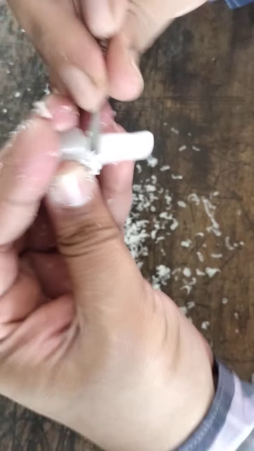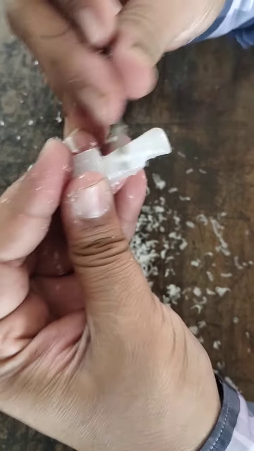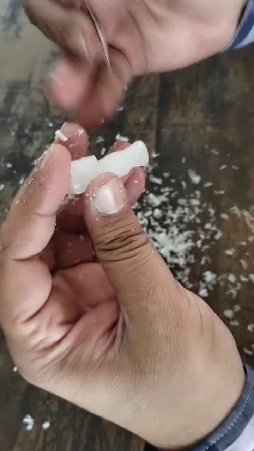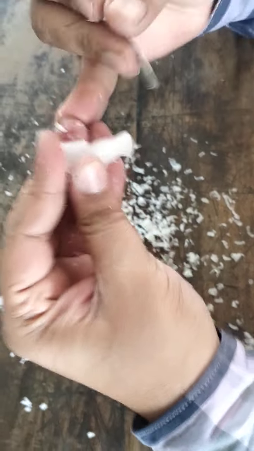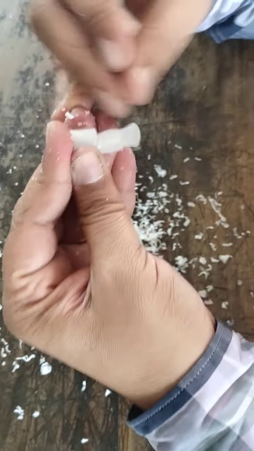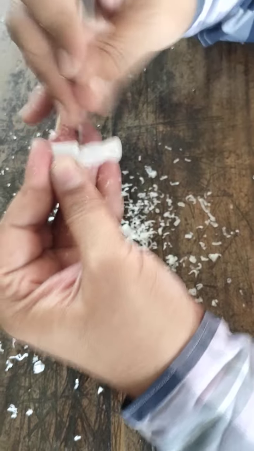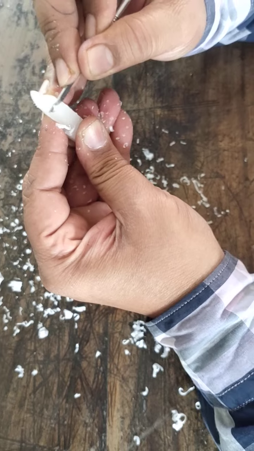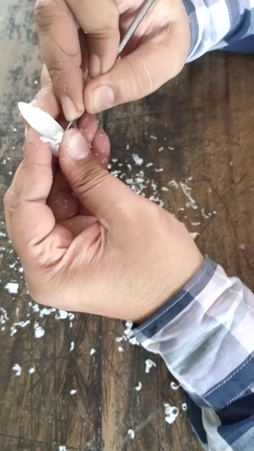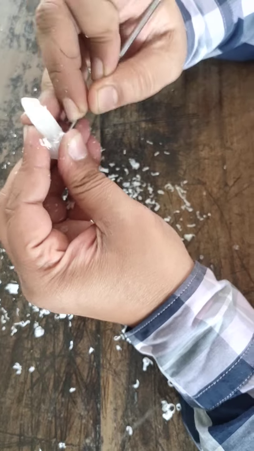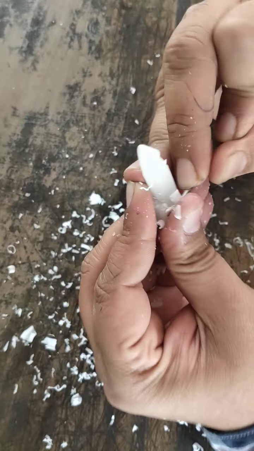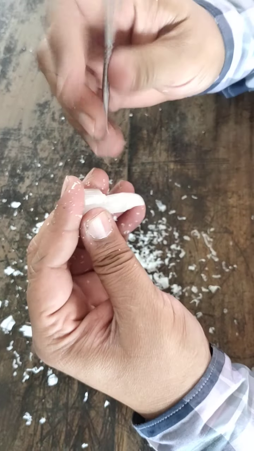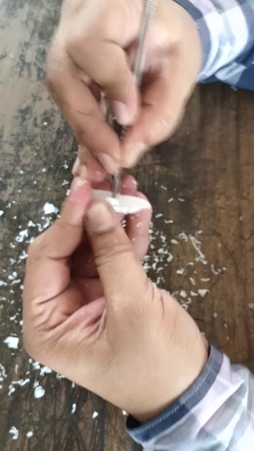See, every time I'm changing the position of the crown in my hands or the block, I'm changing the support. Every time I'm taking the support of the fourth finger and I'm carving. Okay. So hardly it requires 15 to 20 minutes to carve a good central incisor when you get proper strips.